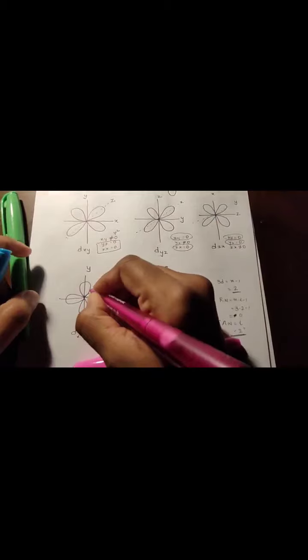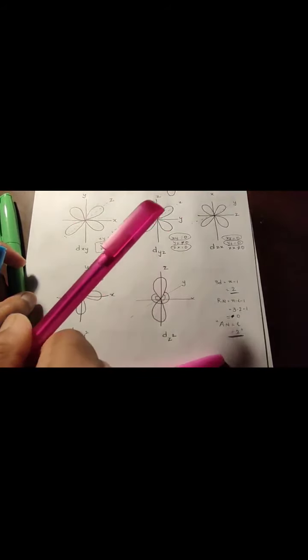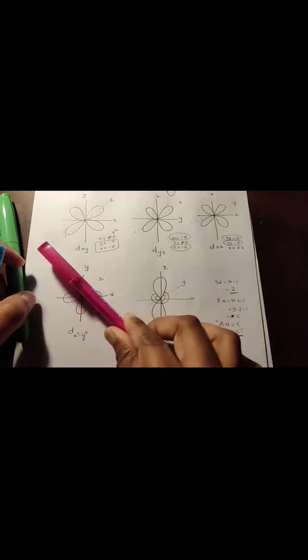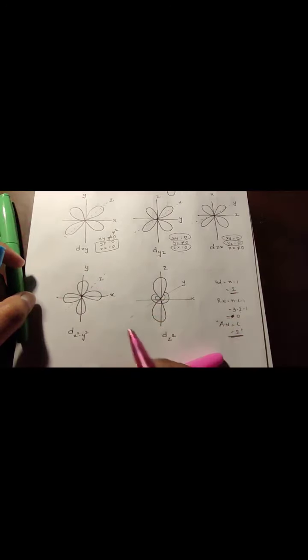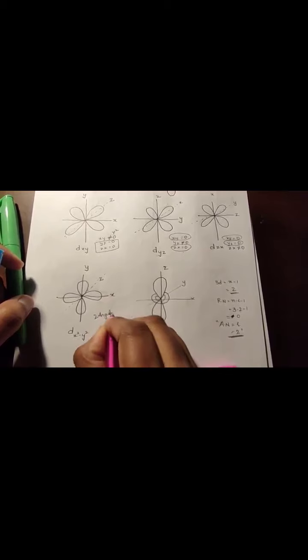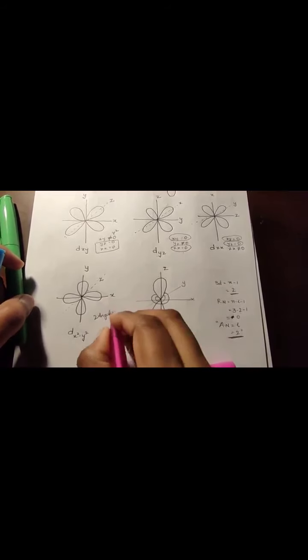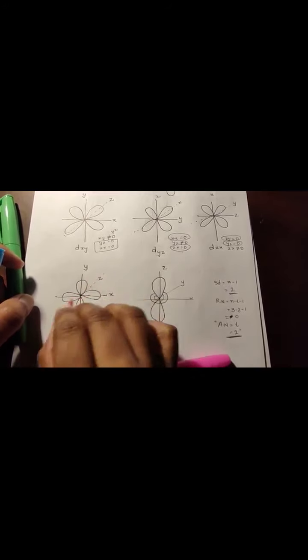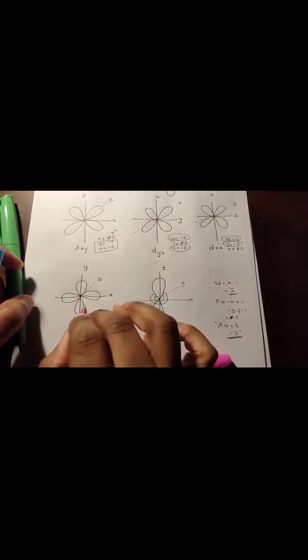So at a 45 degrees angle, there will be no electrons. This is one angular node, a flat surface. And again in this region, again at a 45 degrees angle, there will be no electron cloud. So there will be two angular nodes in this case. These two angular nodes are non-axial.